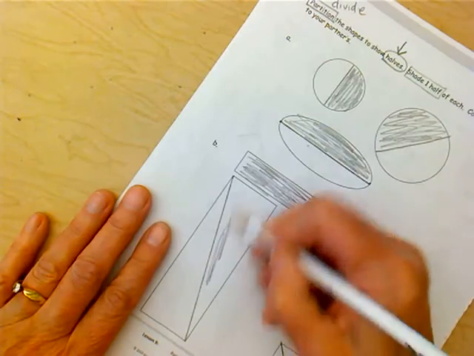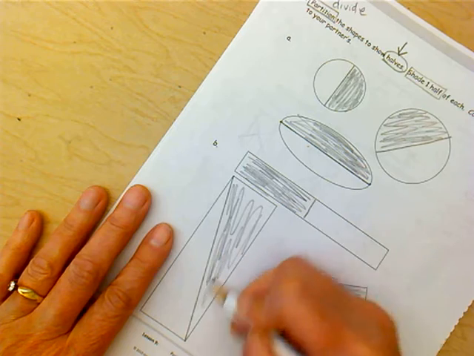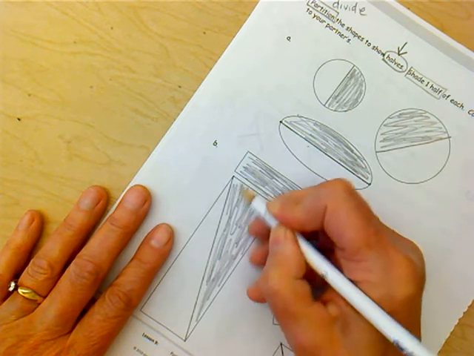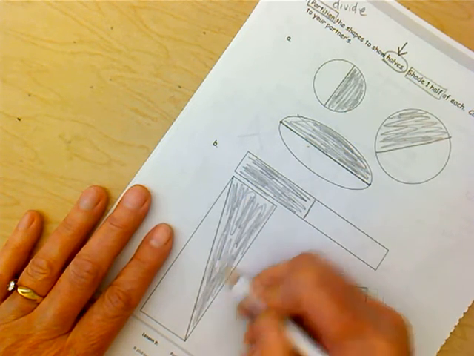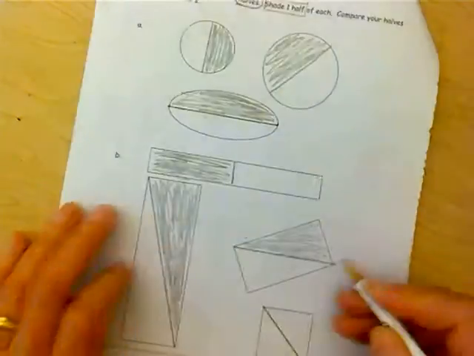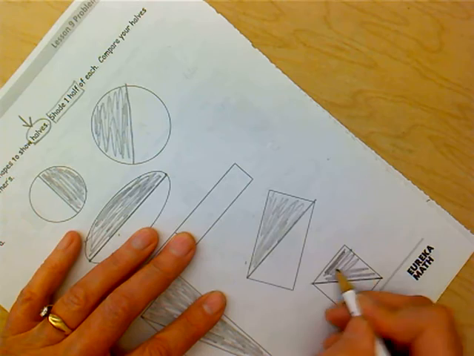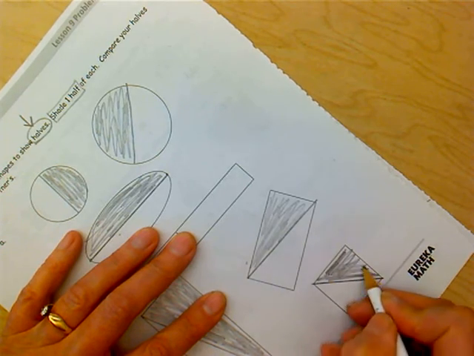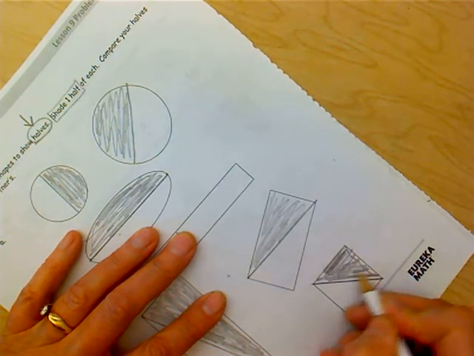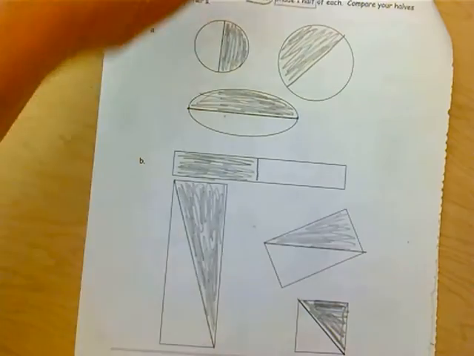Wow, you could have probably done these other ways besides the ways I did them, but I found ways that I thought were interesting. And of course, I'm shading half of this one. There we go. Okay, there.